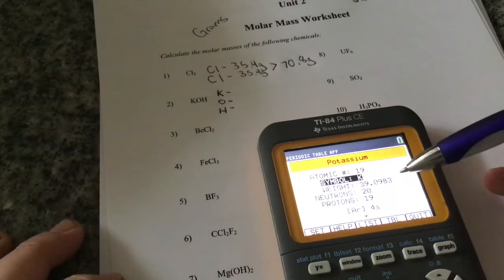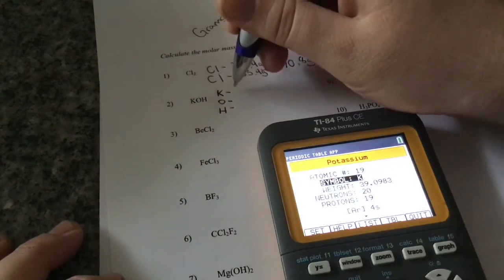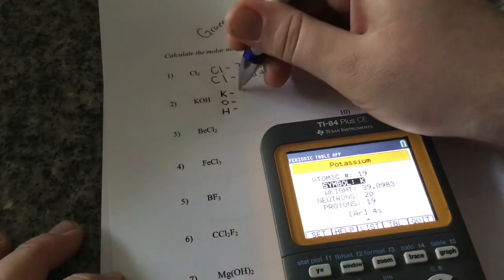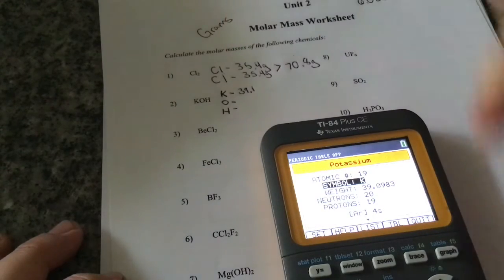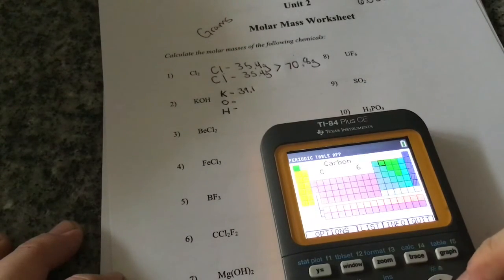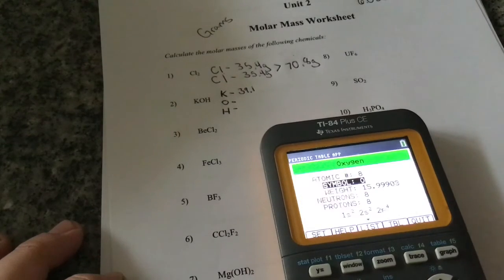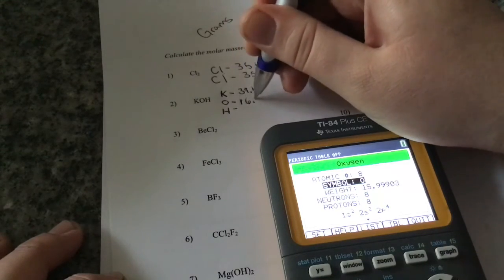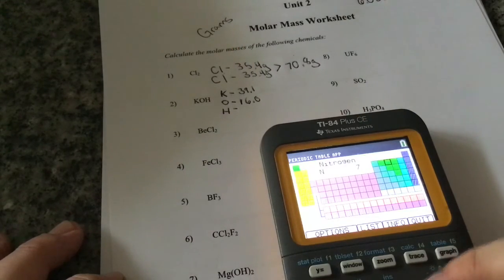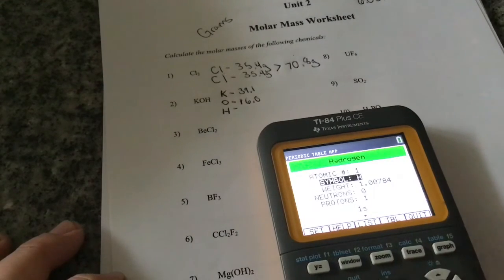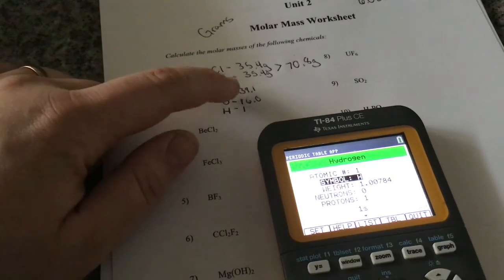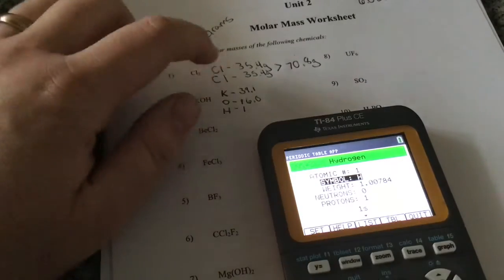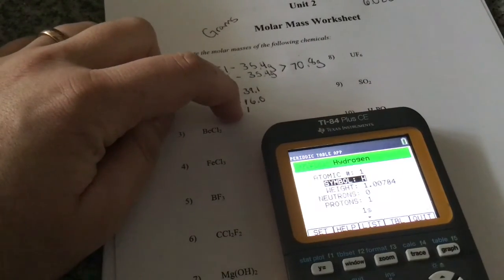So potassium, it has a mass of 39.09. So rounding to the tenths would be 39.1. All right. Oxygen, number 8, has a mass of 15.99. Rounding to the tenths, that would be 16.0. And then we have hydrogen, the first element, with an atomic mass of 1. So if we want to find the molar mass of KOH, then we add all of the individual parts together. 39.1 plus 16 plus 1.